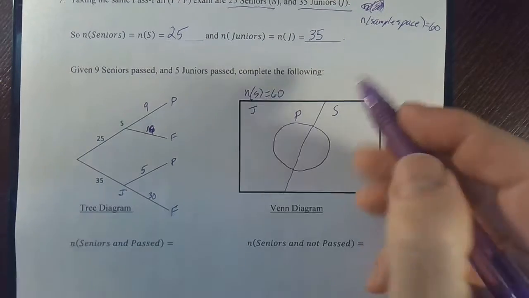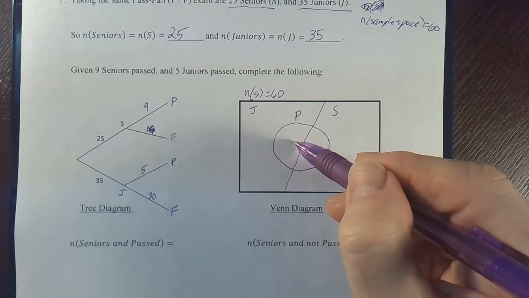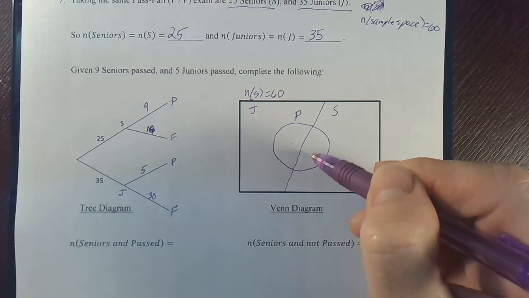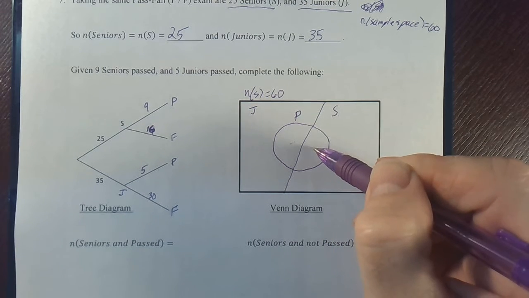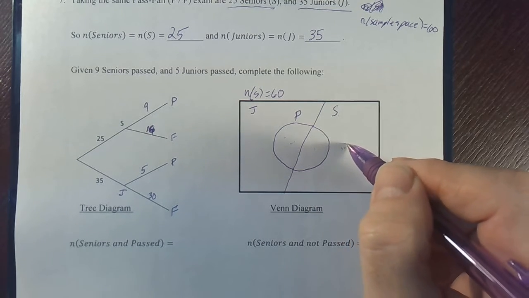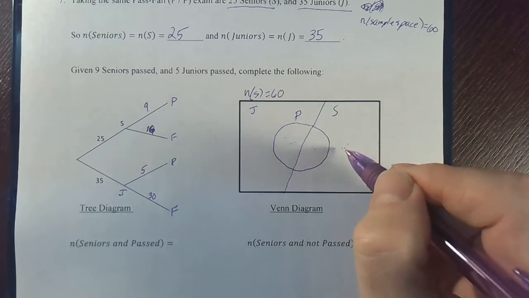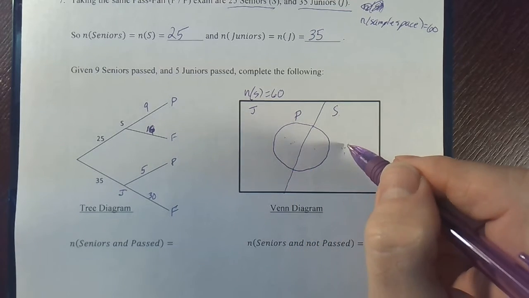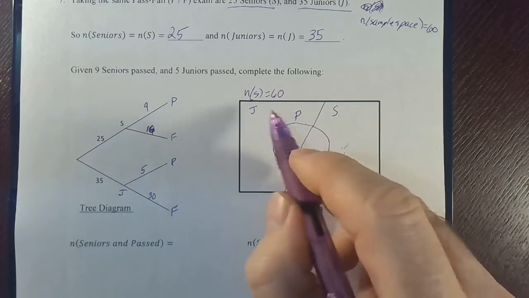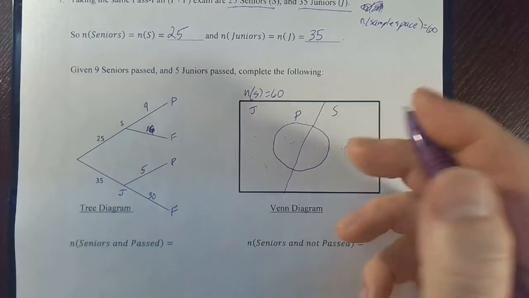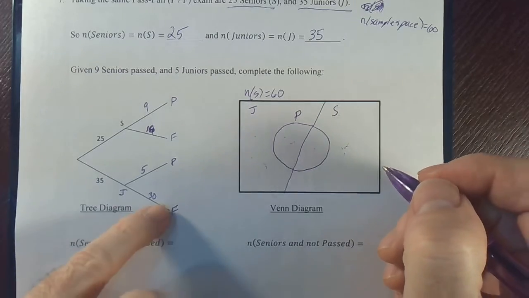All right, so for example, this half circle right here is the number of juniors who passed. This half circle here, the number of seniors who passed. So what would this region be? This region is in the seniors. It's not in the circle of those who passed. So this is the failing seniors, and this would be the juniors who failed right over here in this region. So let's fill in the numbers appropriately.